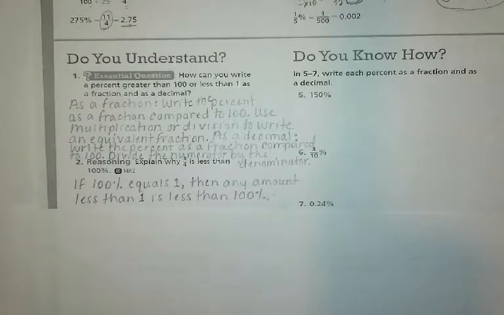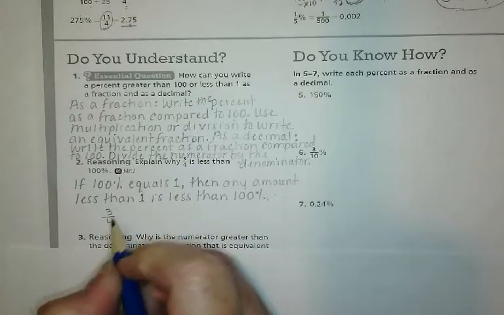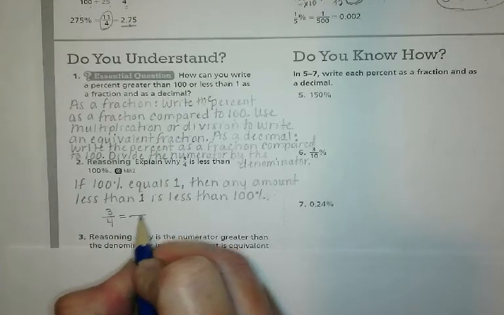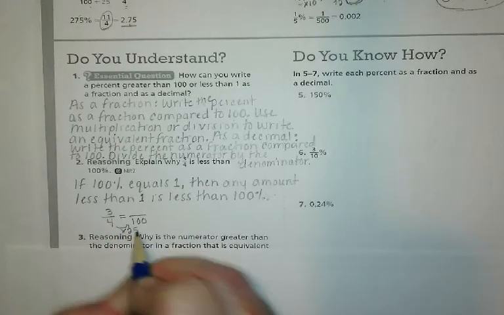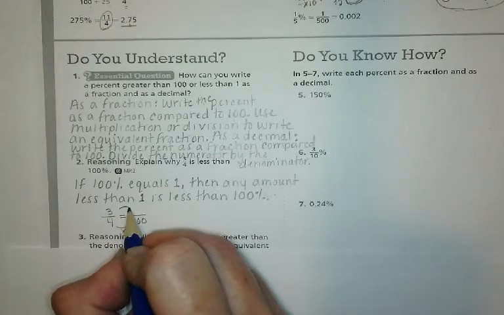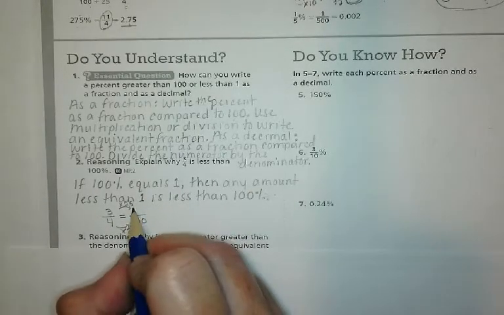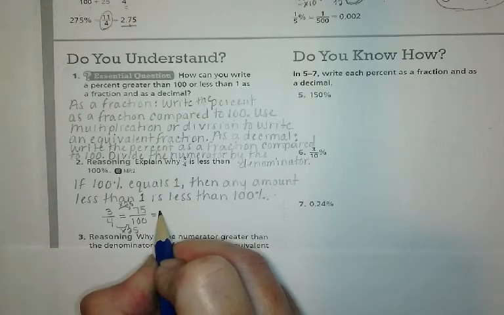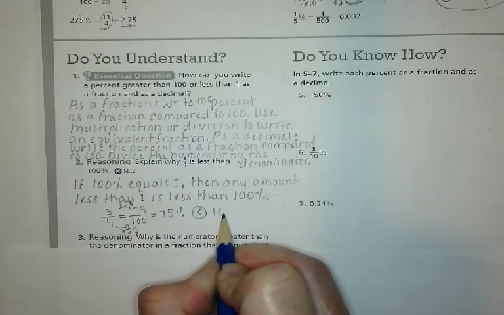So if 100% equals 1 as a whole thing, then any amount less than 1, which 3/4 is, is less than 100%. So if you have 3/4, which is less than 1, and we want to convert that to a percent, percents are out of 100, so we multiply the denominator by 25, and we multiply the numerator by the same 25 and get 75, which is 75%. That is less than 100%.